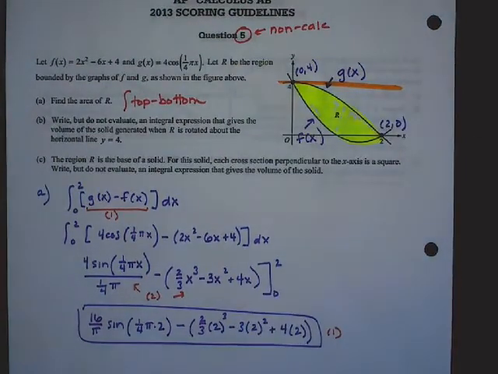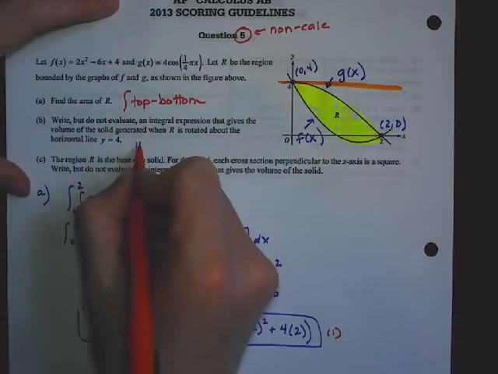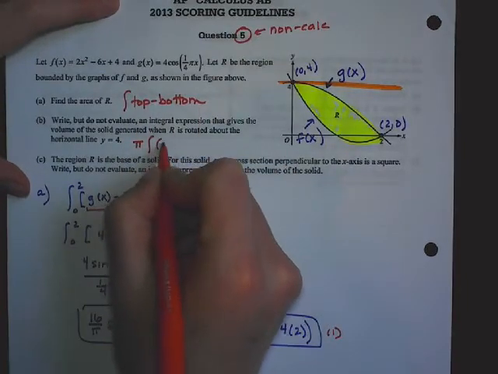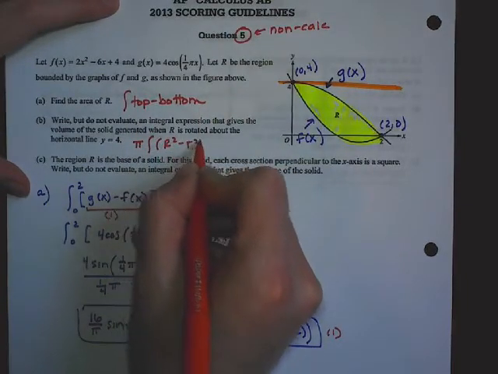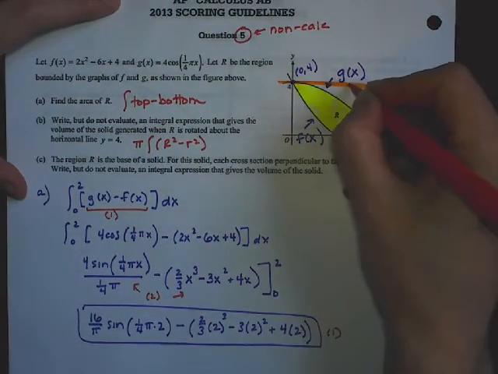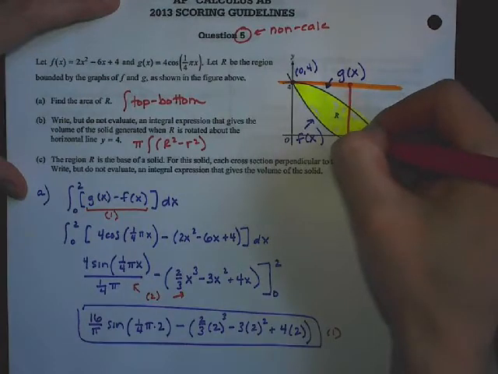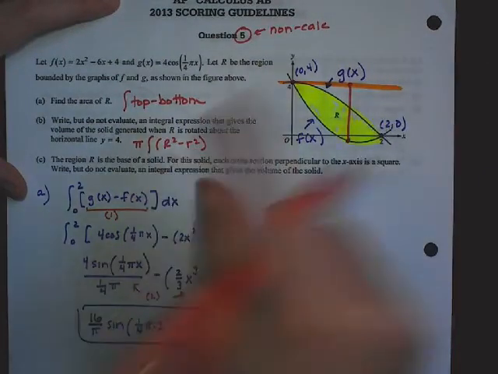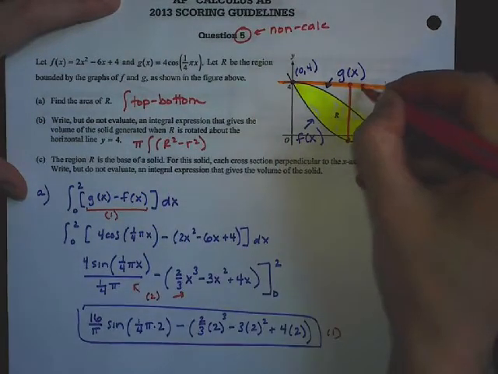So when I do revolutions with a gap, remember, I'm going to use the formula pi integral of big R squared minus little r squared, where big R is the farther distance, so from this line to the farther part of that yellow region, and then I'm going to subtract out the R for the gap, so that's going to be my little r.